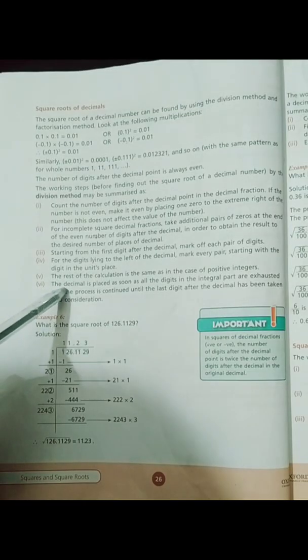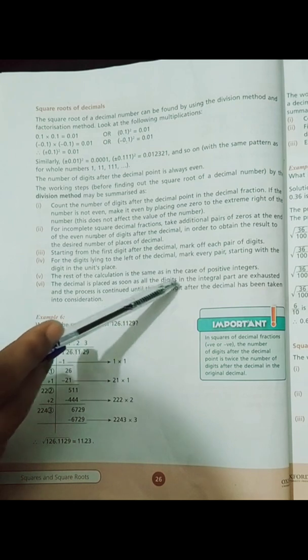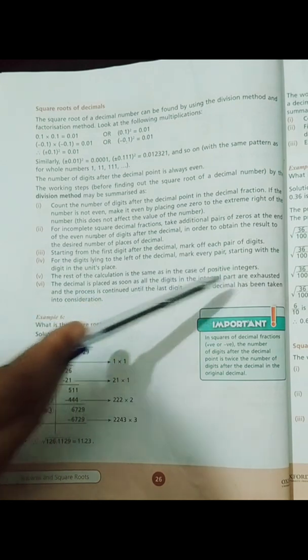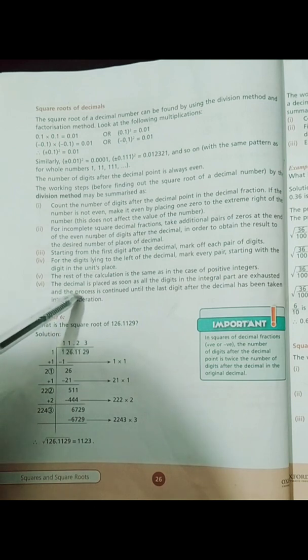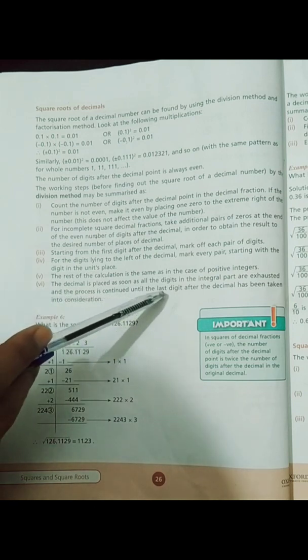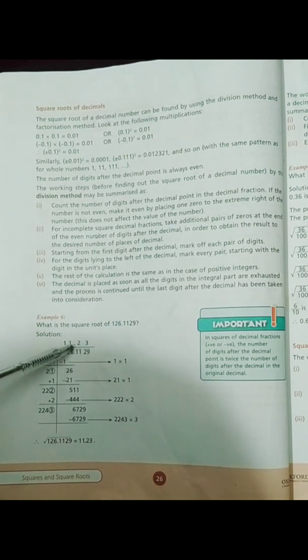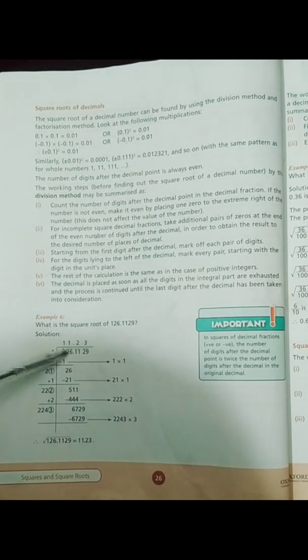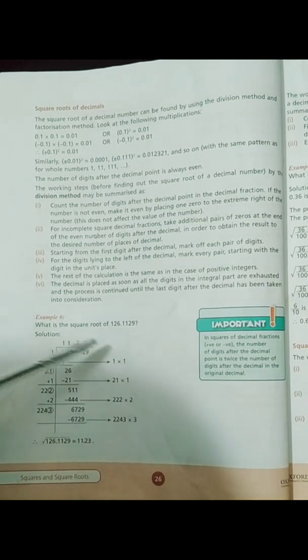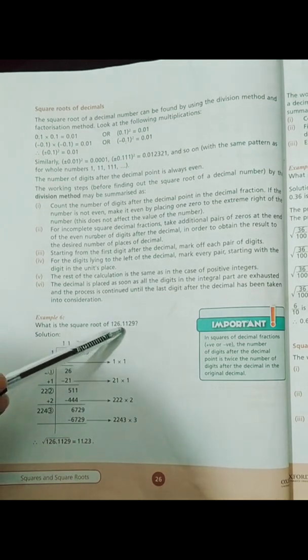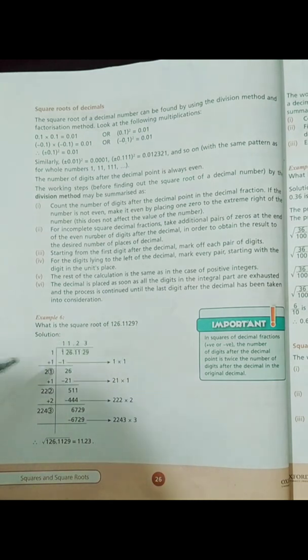Next, the decimal point is placed as soon as all the digits in the integral part are exhausted, and the process is continued until the last digit after the decimal has been taken into consideration. It means that we move the decimal according to the question. If we have two pairs, it means that after the two values we put a point on the upper side. So now we start an example which is 126.1129.